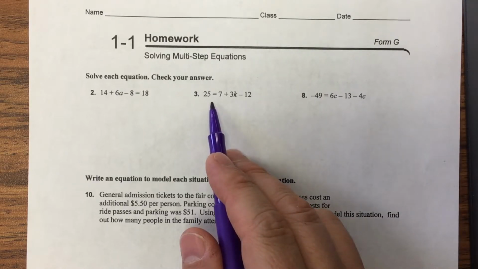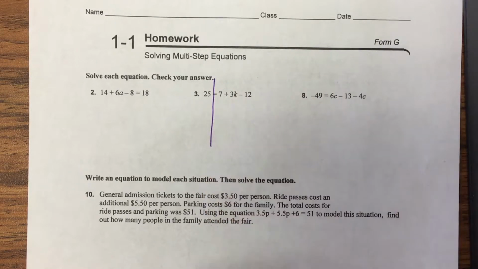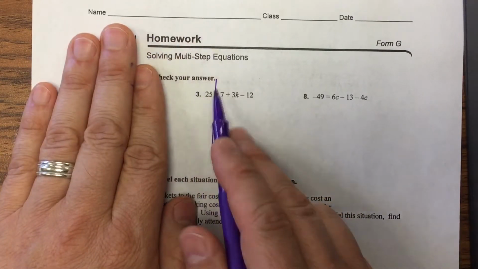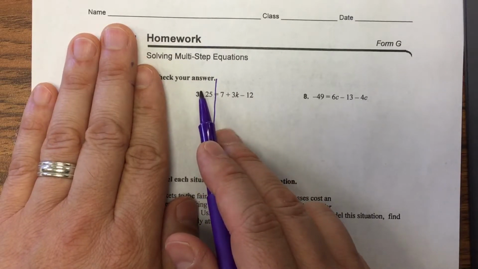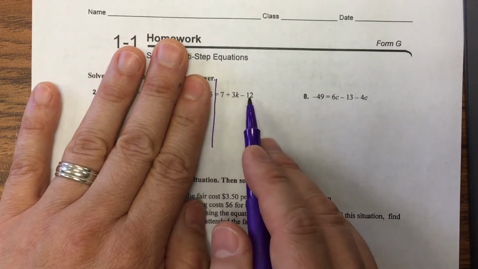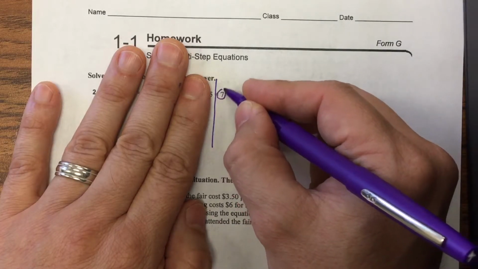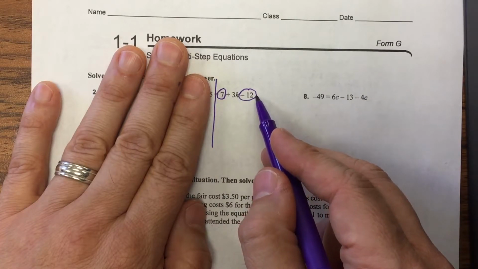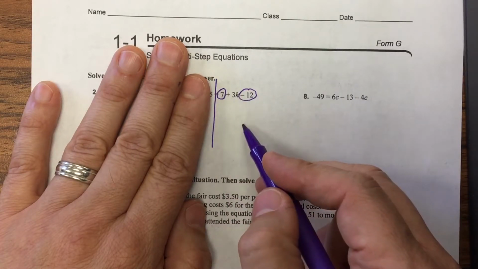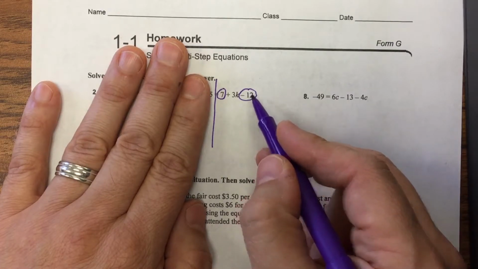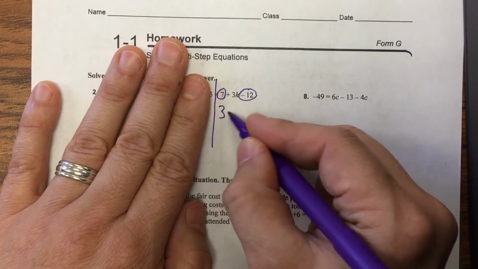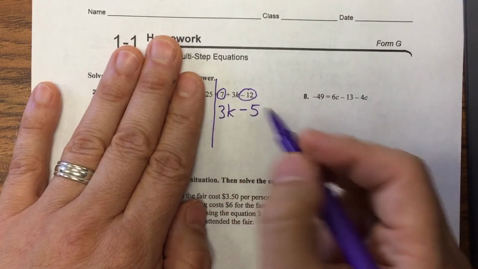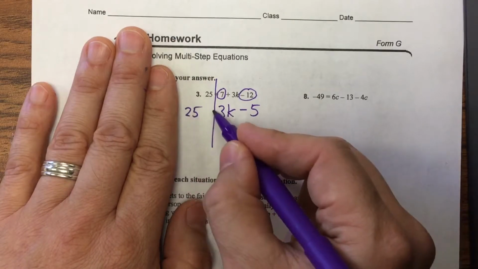We'll do number 3. So I have 25 on the left-hand side. On the right-hand side, I have 7 plus 3k minus 12. There's no combining of like terms over here. But over here, I do have some like terms I can combine. I can combine the 7 with the negative 12. They're opposite signs, so I subtract. 12 minus 7 is 5. And I have more negatives, so it's going to be negative 5. So I end up with 3k minus 5. That's my simplified version of this. On the right-hand side, nothing changed.